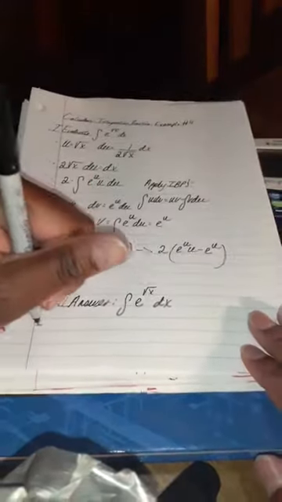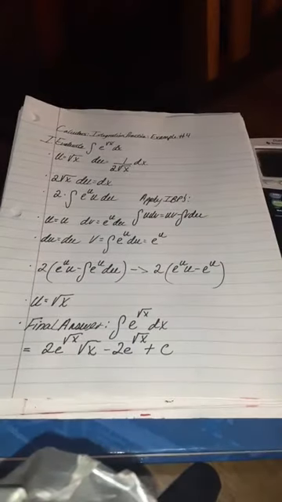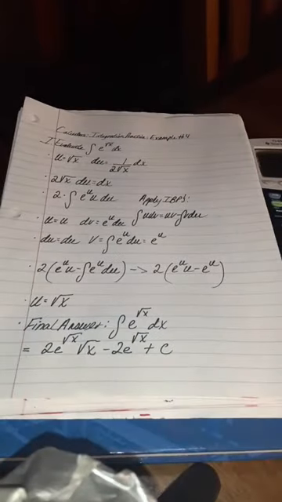So our final answer for the integral of e raised to the square root of x dx is just going to be 2e to the square root of x multiplied by the square root of x minus 2e raised to the square root of x, and then we need to add an integration constant, a plus c at the end. So that's the answer to this integral.